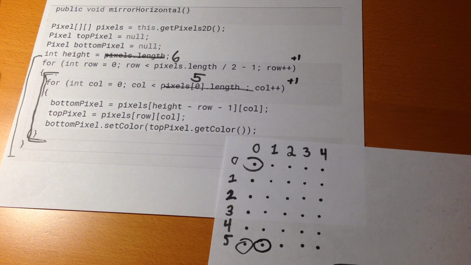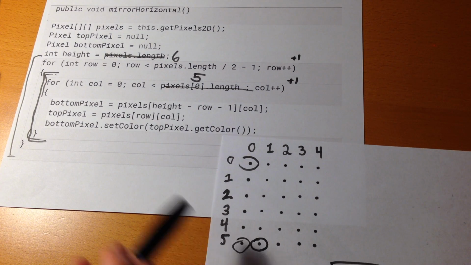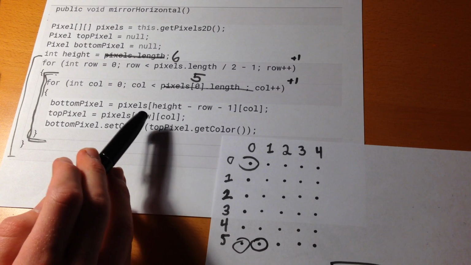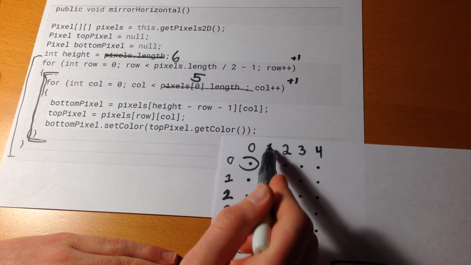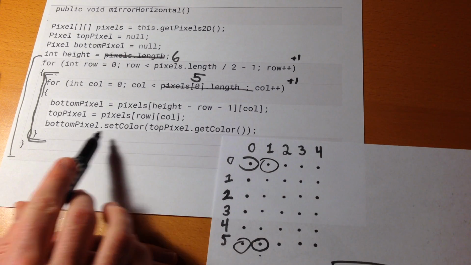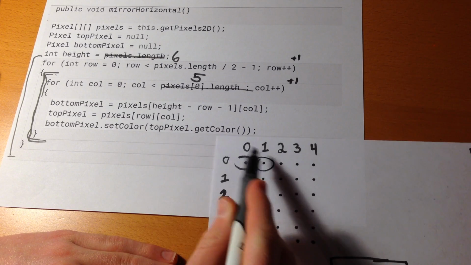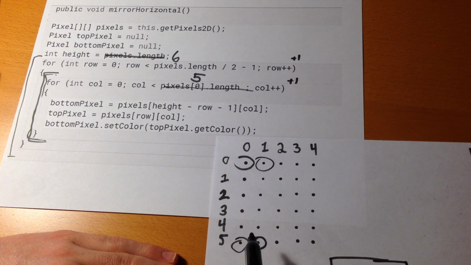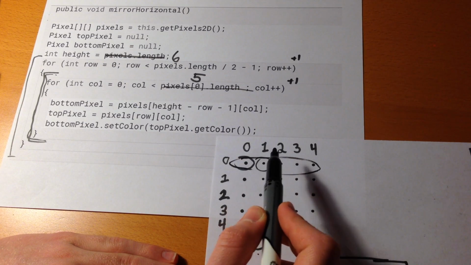It's pretty straightforward, just going in depth to make sure you understand. So we're talking about this pixel for bottom pixel. Top pixel is row being 0 and column being 1. So row 0, column 1, this pixel. So top pixel and bottom pixel. And we're doing bottom pixel, we're setting the color of bottom pixel to whatever the color of top pixel is, right? And we keep on doing that for this entire row right here.